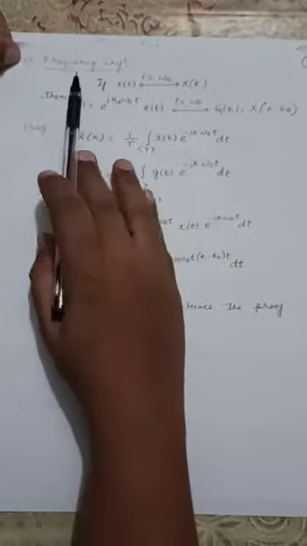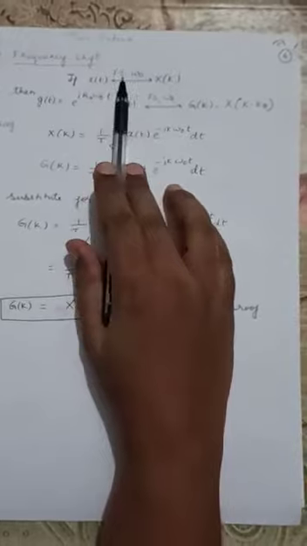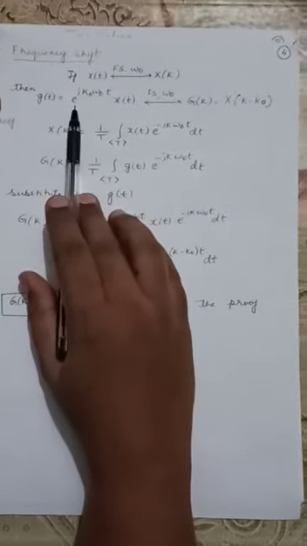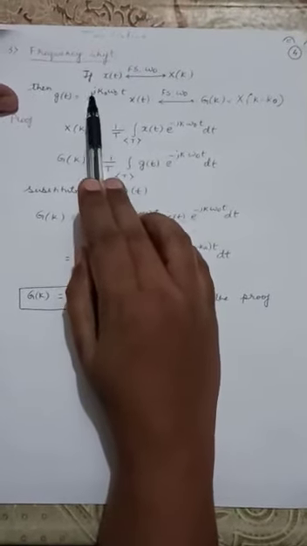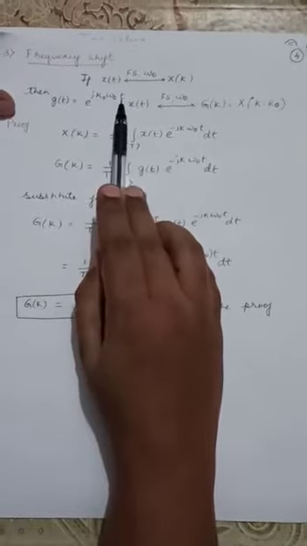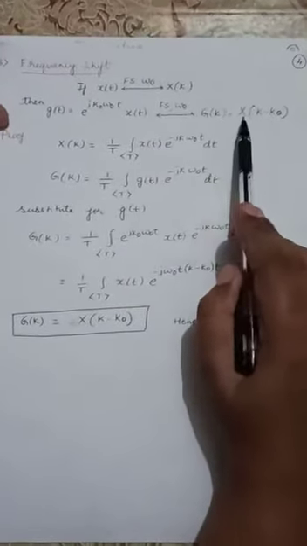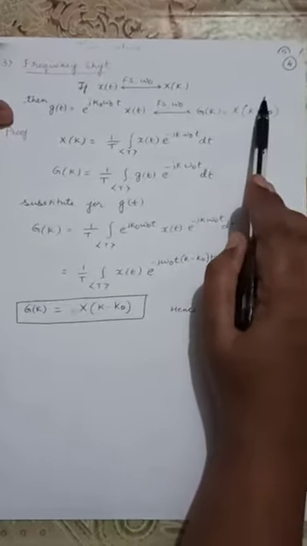Students, we will see the proof for frequency shift. The statement is, if x of t has a Fourier series coefficient x of k, then g of t is equal to, where the time domain signal is multiplied by a frequency term e to the power of j k naught w naught t. Then the Fourier series coefficient is x of k minus k naught. Here this is actually the frequency shift.